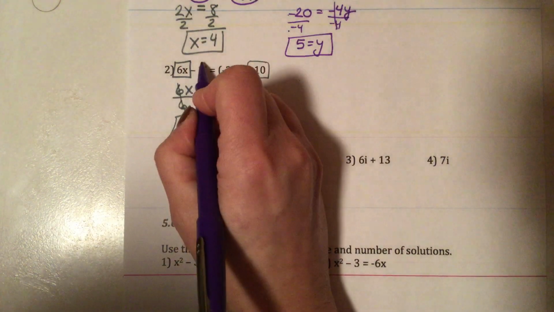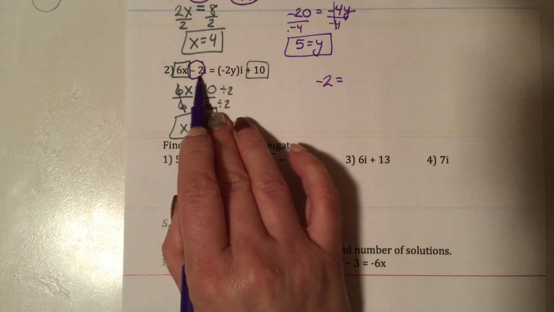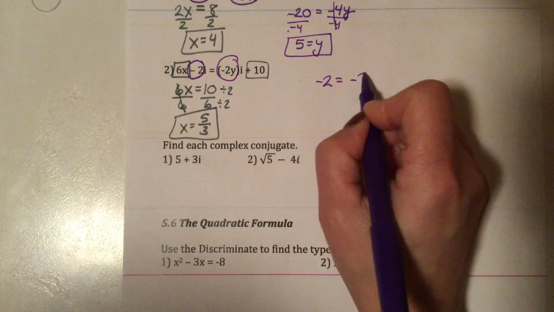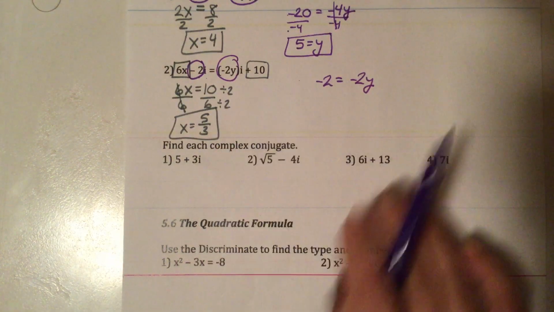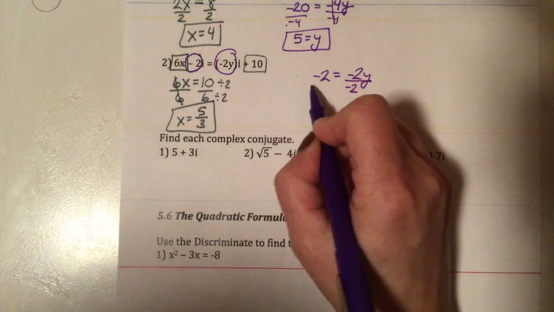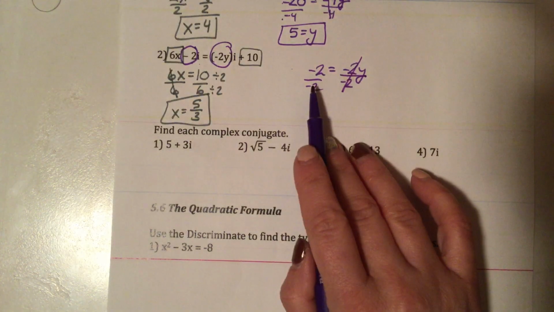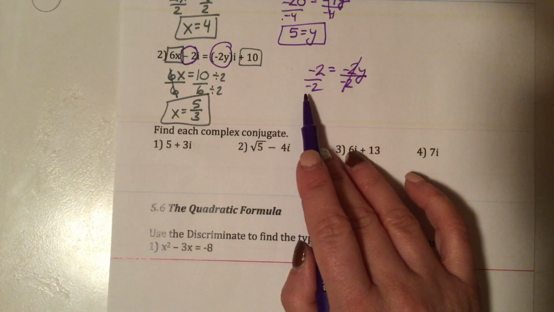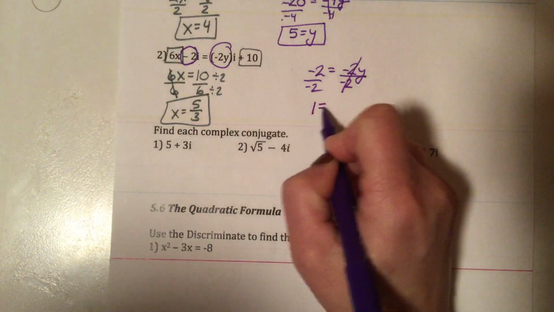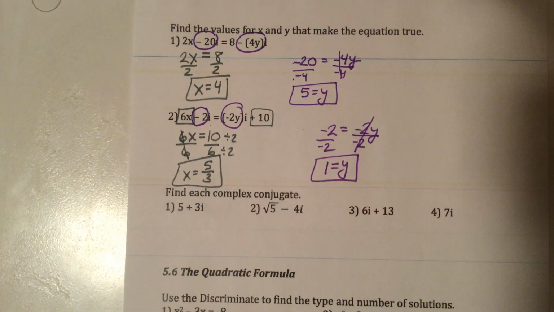Okay, now if we look at what's imaginary, negative 2 is imaginary because it's connected to an i. Equals negative 2y, which is imaginary because it's connected to i on the other side. If I want y all by itself, I need to get rid of the negative 2 that right now is being multiplied. That's why I'm dividing it. Negative divided by a negative is a positive. 2 divided by 2 is 1, so y is 1. So those two are examples of how you can use complex numbers that have an equal sign in between them to create equations and solve for variables.